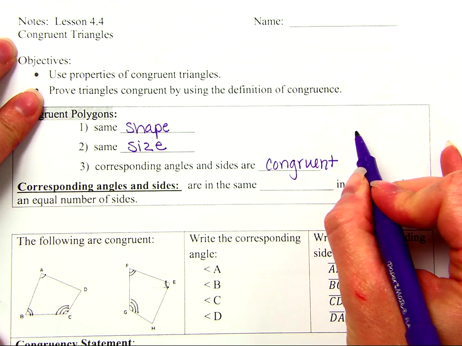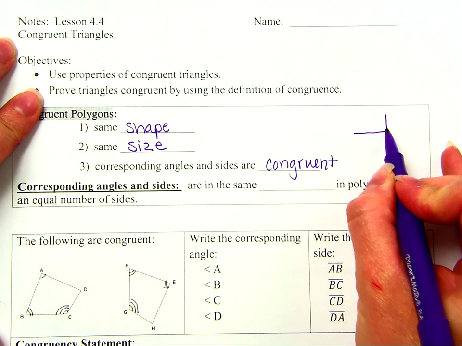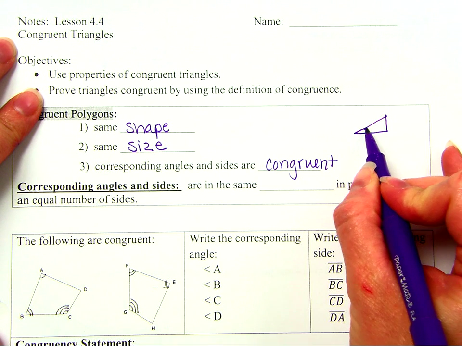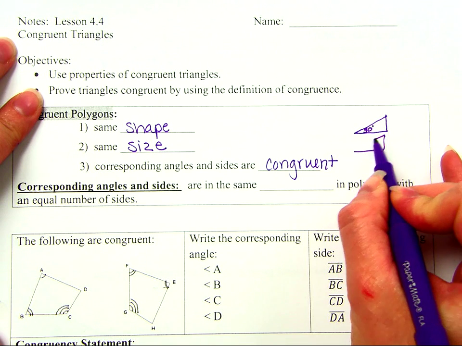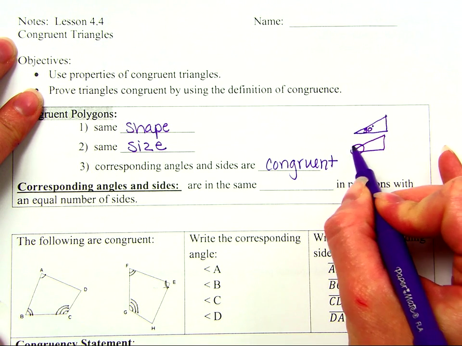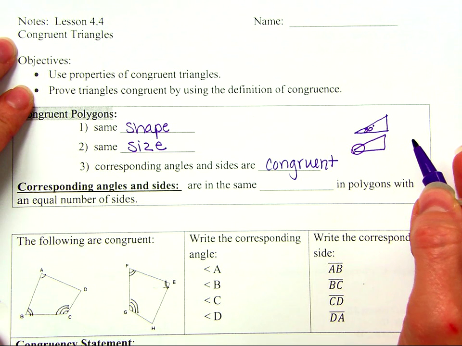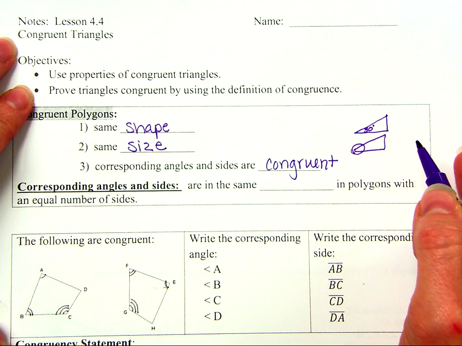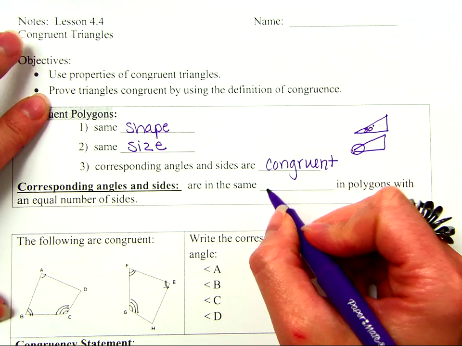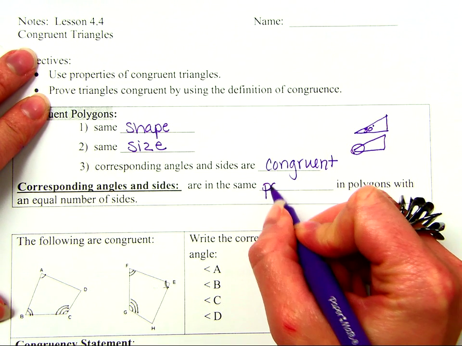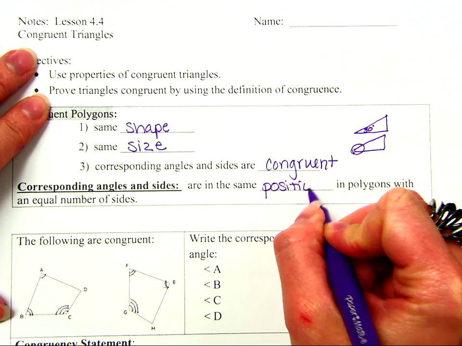So if I had a triangle here and I knew this was a 30-degree angle, and I was given a second triangle and asked about this angle, it would have to measure 30 degrees because it is the corresponding angle. The corresponding angles and the corresponding sides are in the same position in each figure.